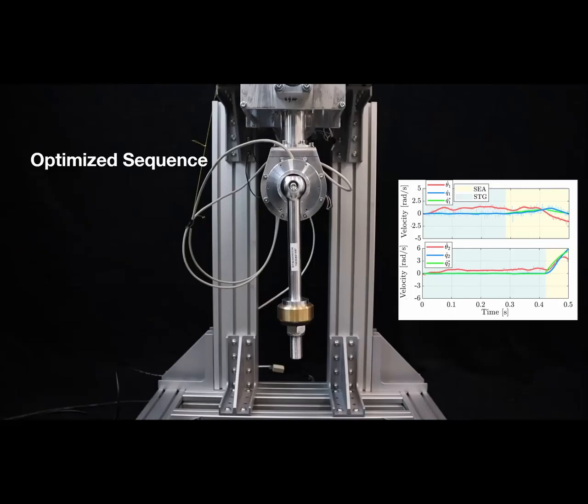Here, both joints start in STG mode and load their springs. The energy is then released in a sequential manner, at first for joint 1 and then for joint 2. While both sequences, the optimized and the predefined sequence, lead to a similar final velocity, less control effort is used in the new sequence.